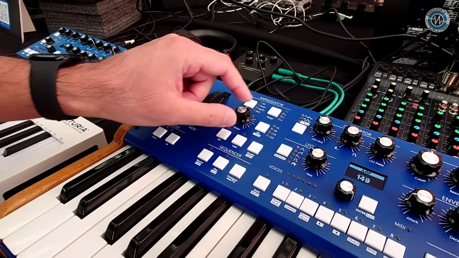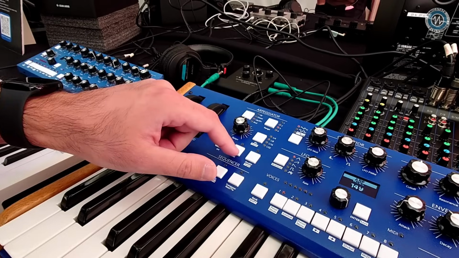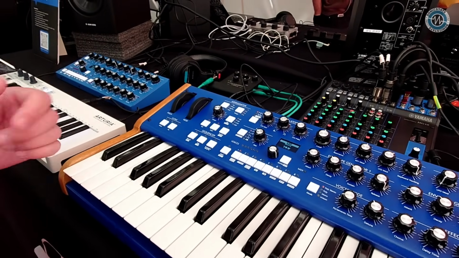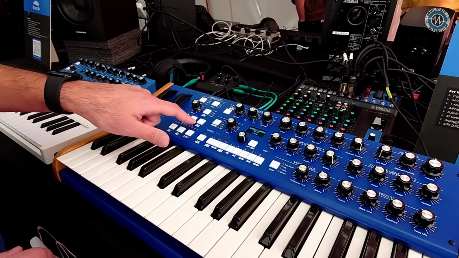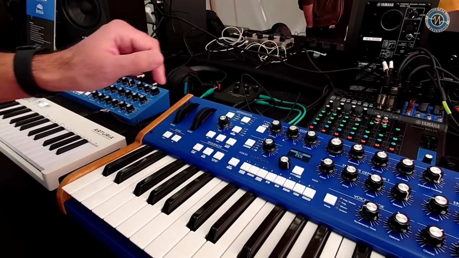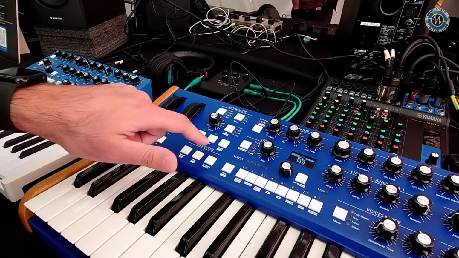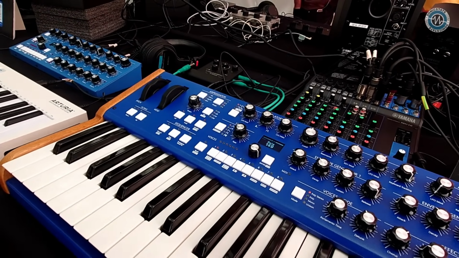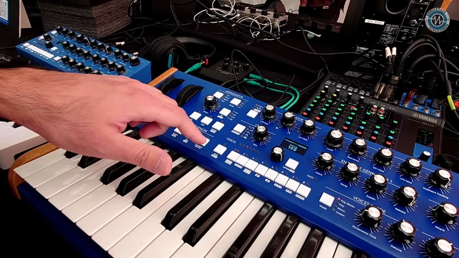Okay, this is a regular up-down pattern, but if you press this, it's called double. It does the arpeggio with 2 notes at a time. That's very interesting.